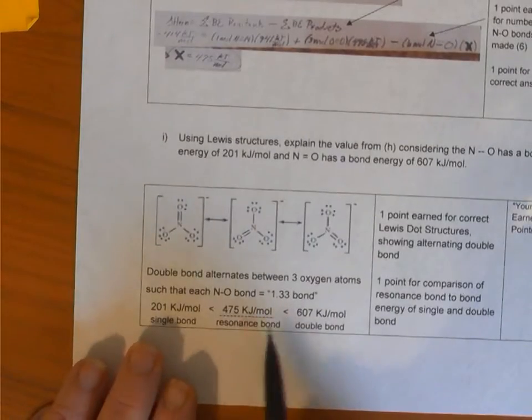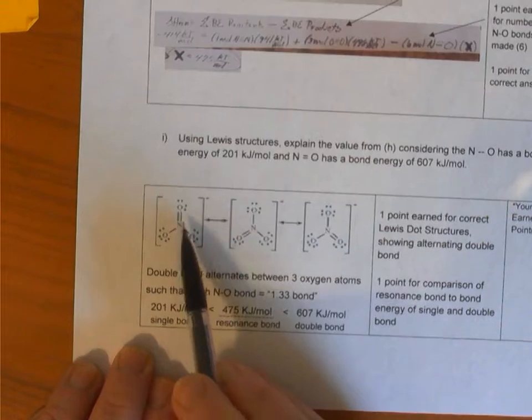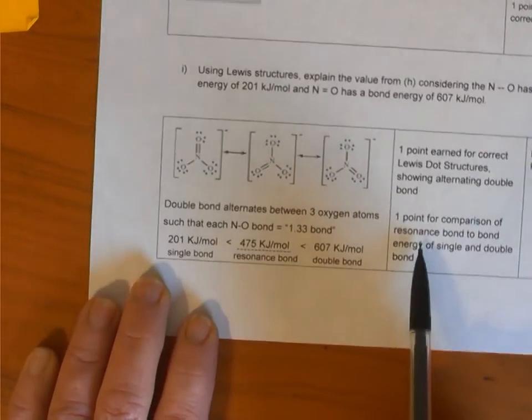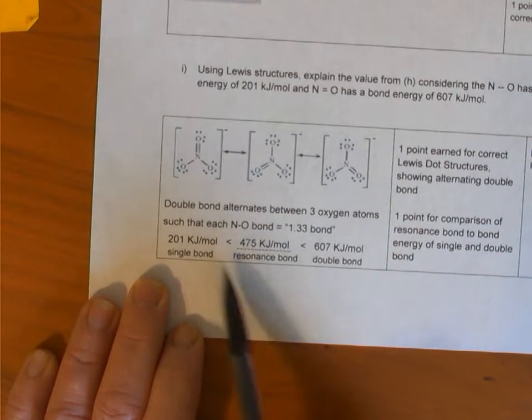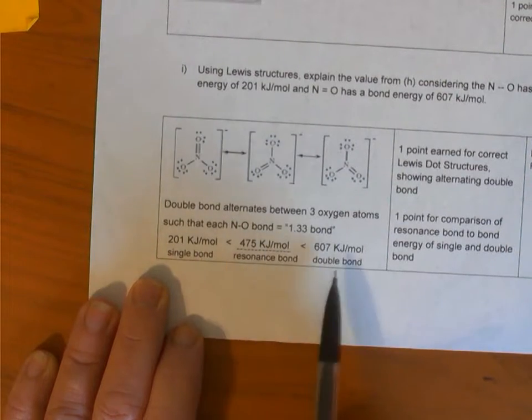For part I, you would get 1 point for the correct Lewis dot, showing the alternating double bond. Of course, the order does not matter. And then 1 point for making the correct justification of where the resonance bond energy that you were given compares to single and double.